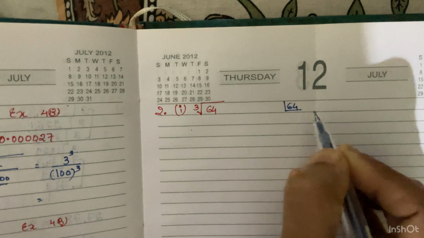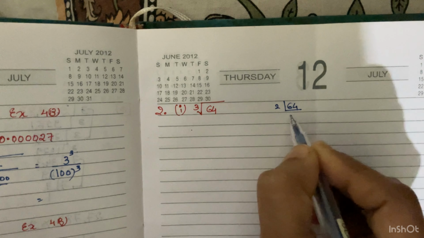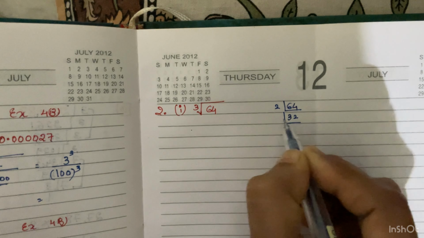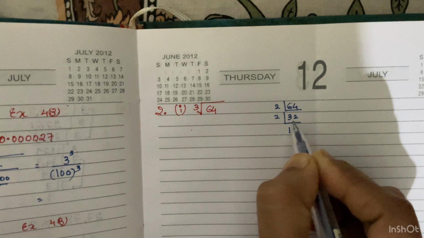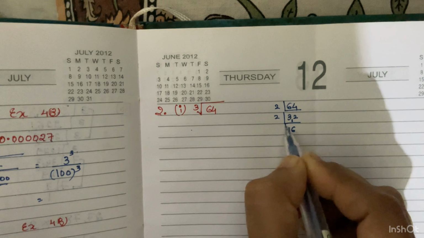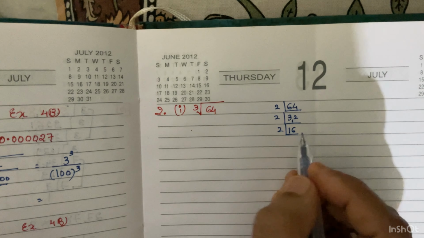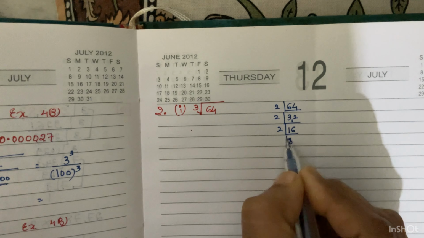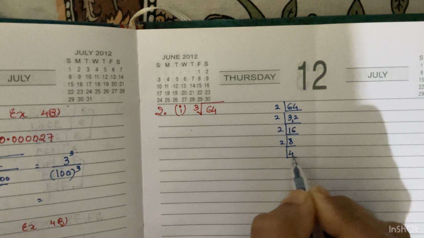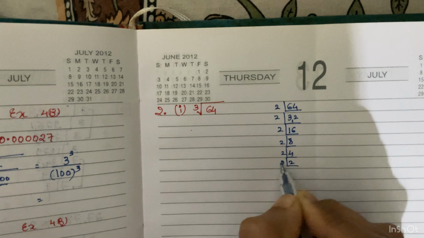Let me start with the smallest prime number, that is 2. 2 3s are 6, 2 2s are 4, 2 1s are 2, 3 minus 2 left with 1, 2 6s are 12 here. Now still it is an even number. Let me continue with 2 only. 2 8s are 16, 2 4s are 8, 2 2s are 4, and 2 1s are 2.